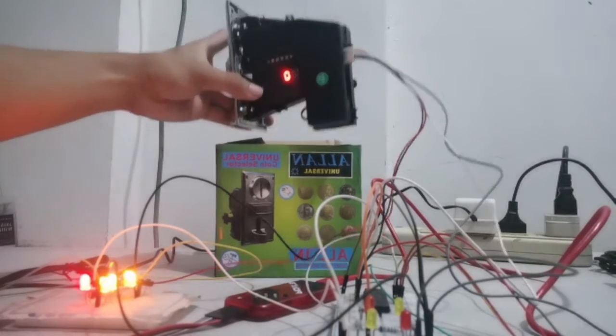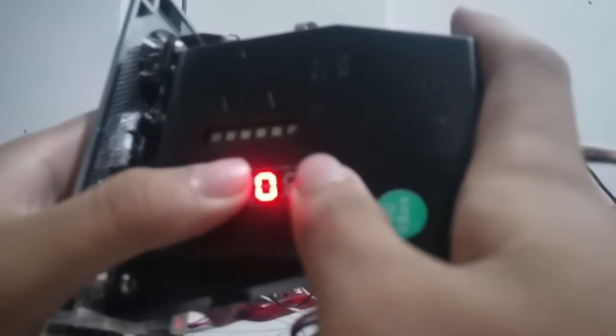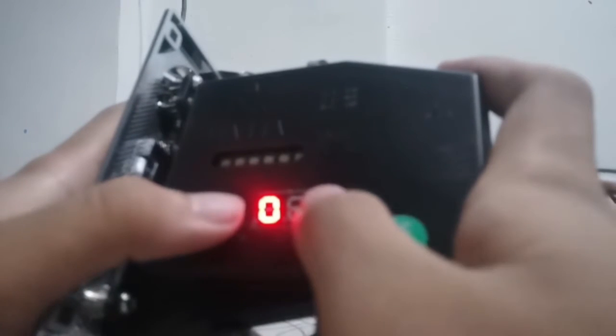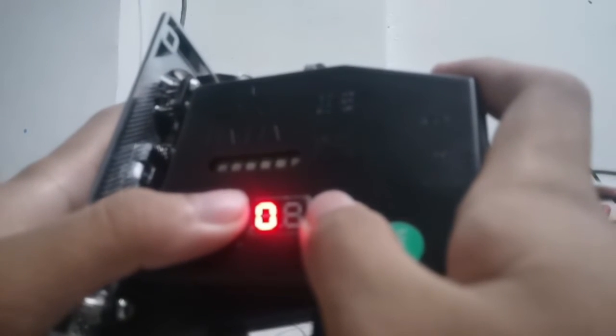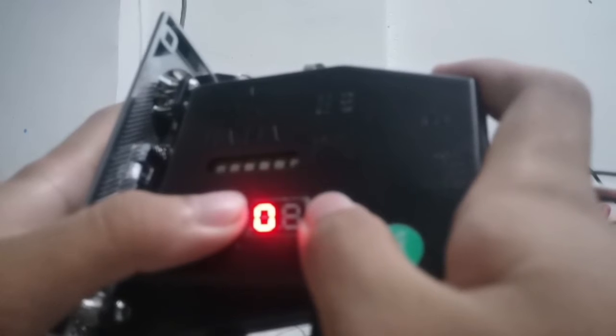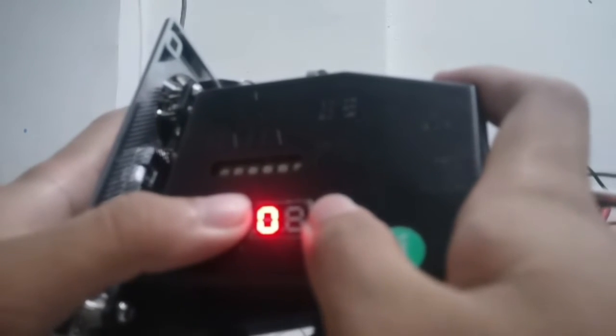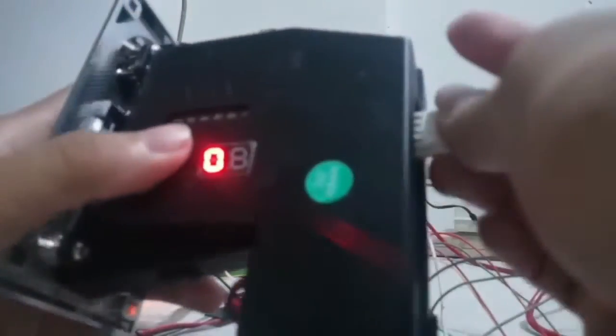So let me grab this here and have this. Oh, okay, now you can see it. Okay, so I'll configure it to only have one coin to recognize. That would be the 1 peso coin only. So in order to do that, you have to fix this.